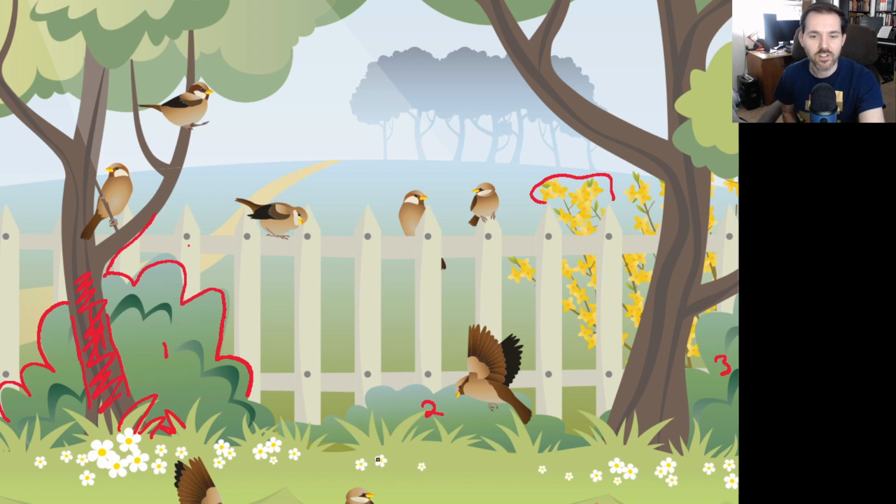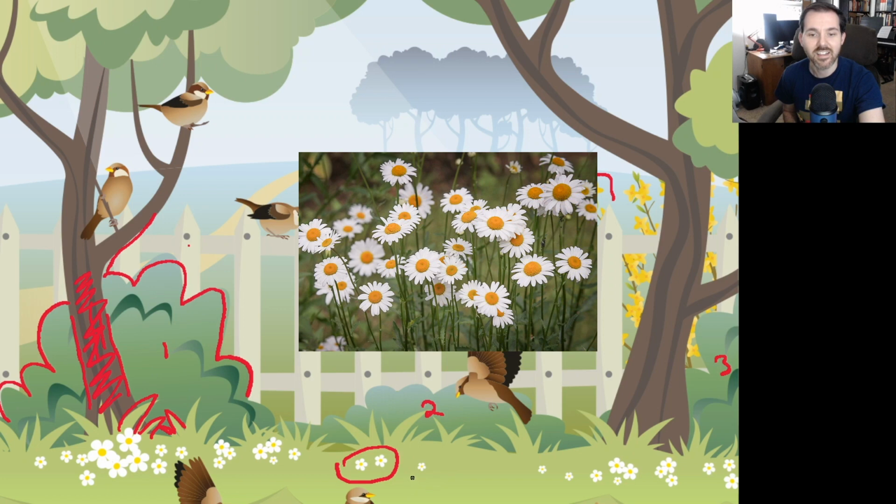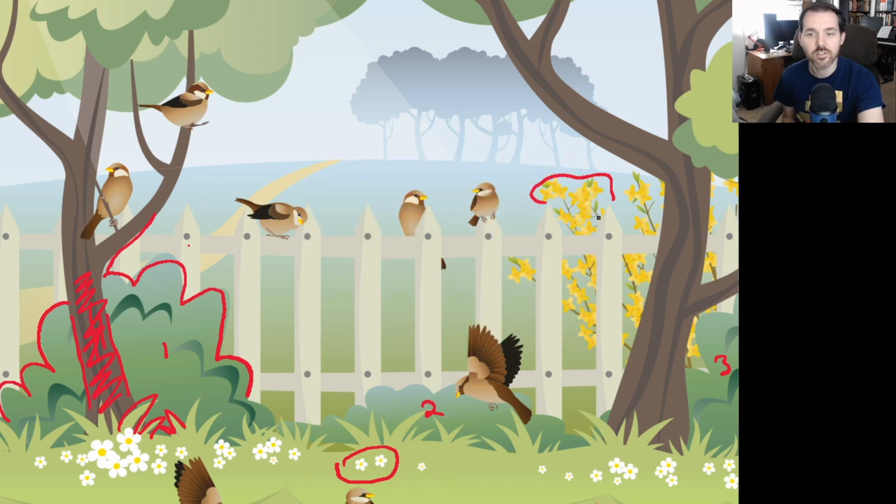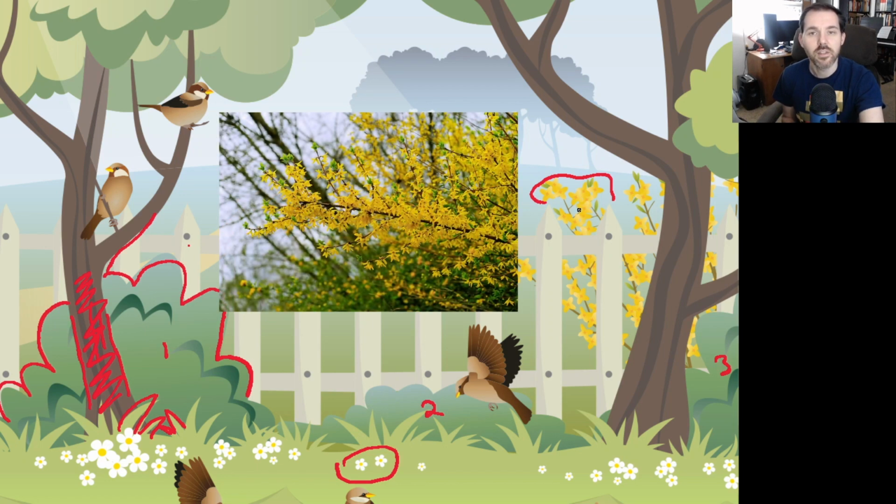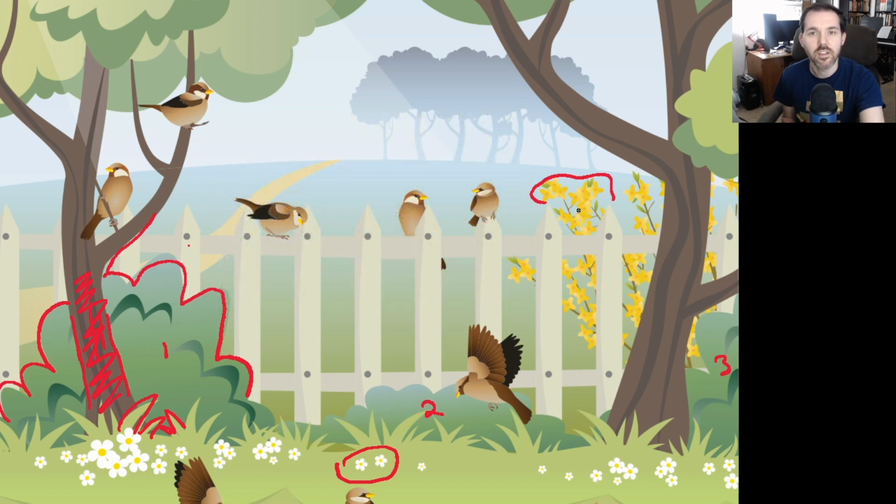This flower here, this white and yellow flower that we saw in the beginning, this to me looks like a daisy. A daisy. And this yellow flower here is called a forsythia. It's a very common flower in gardens in the U.S.